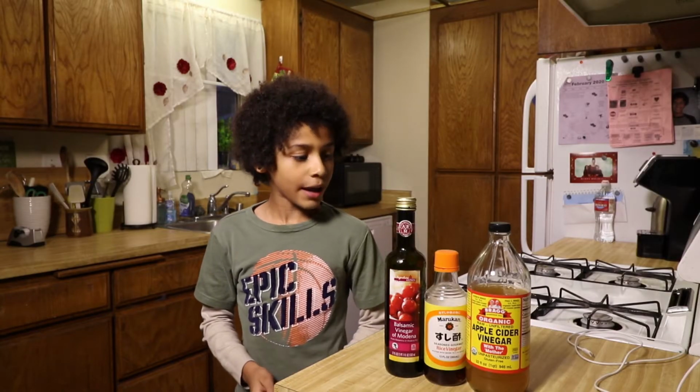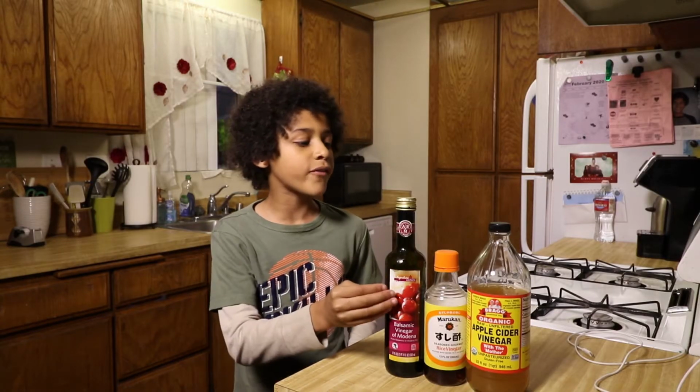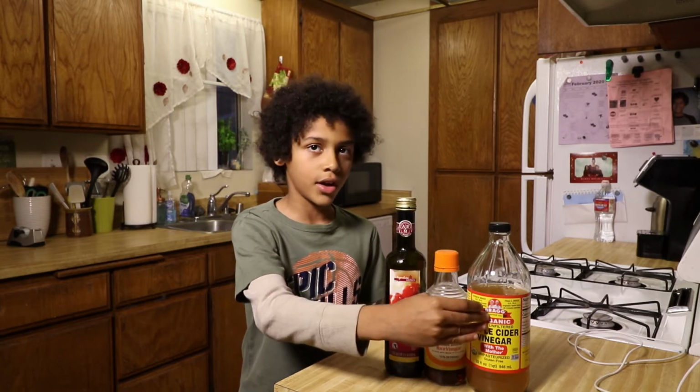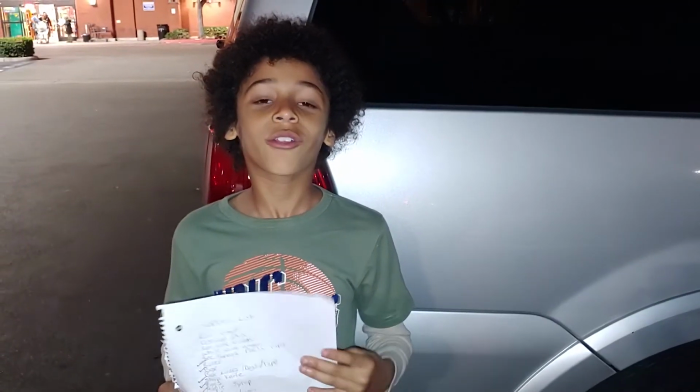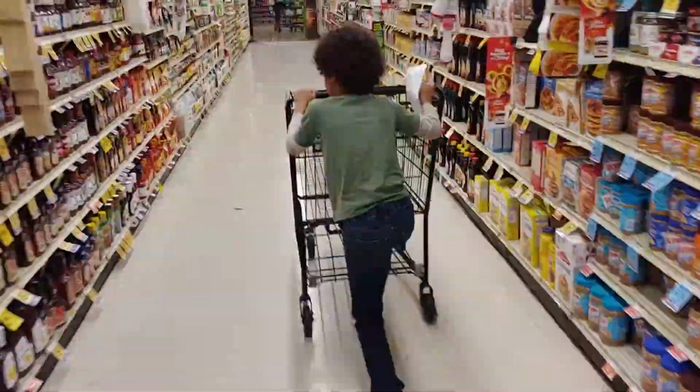In our pantry, we have 3 different types of vinegar. We have balsamic vinegar, rice vinegar, and apple cider vinegar. Now let's go to the store to get the supplies. We're at our local grocery store. Let's go get our supplies.